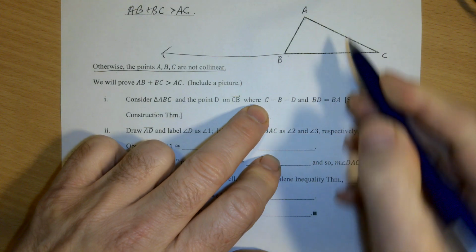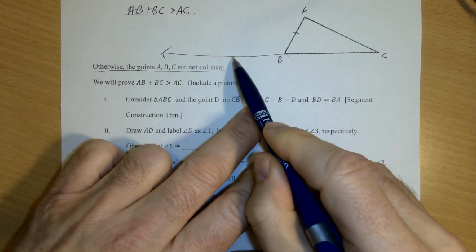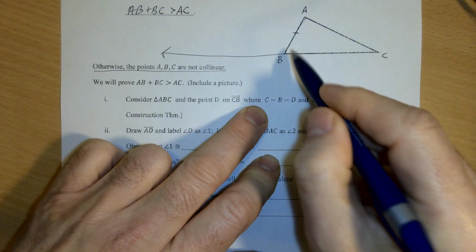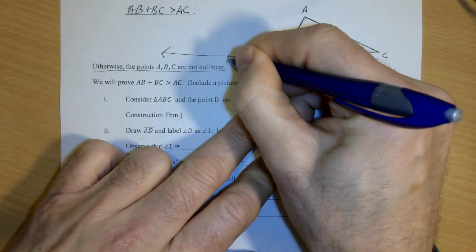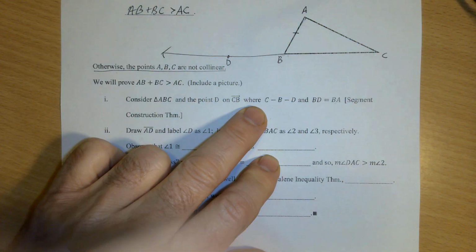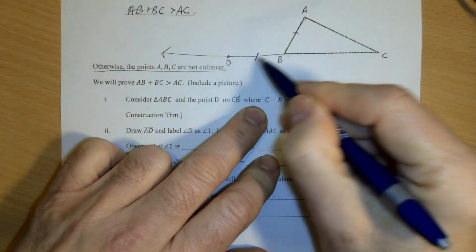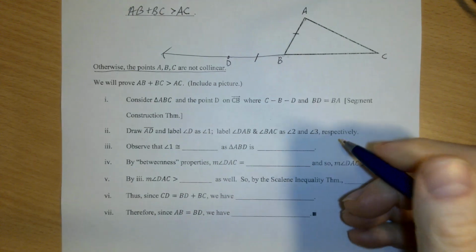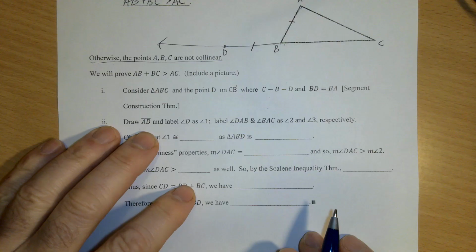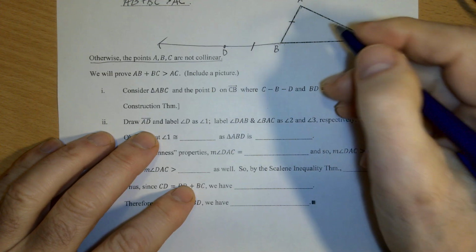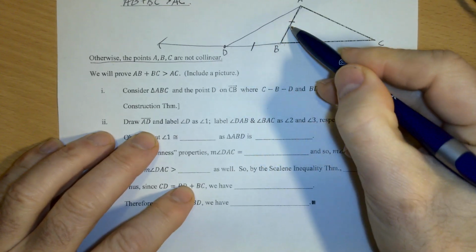So here's BA. I need to put D over here so that this length is the same as the length from B to D. So I'll guess that it's right about there. Okay, so this length is the same as that length. We can do that by the segment construction theorem. Now we're going to draw AD. This will make another triangle. And by the way, it's an isosceles triangle because we've got two equal sides.